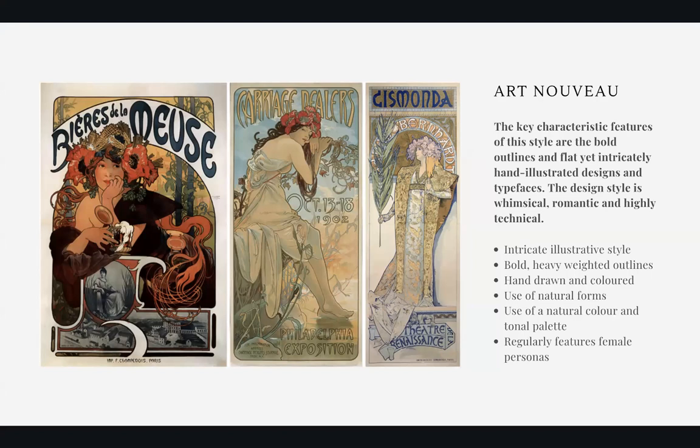The key characteristics of this style are that they have bold outlines, they are flat, and a lot of them have intricately illustrated, hand-illustrated design styles, also with hand-designed typefaces. It's usually very whimsical, like magical, not very straightforward like the type of things we'll have for startups.